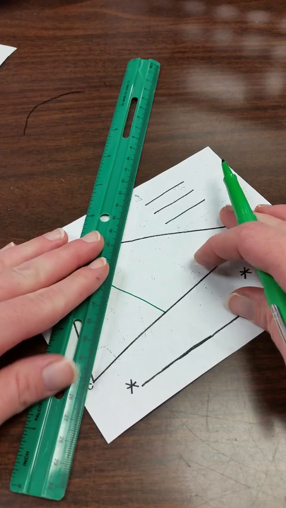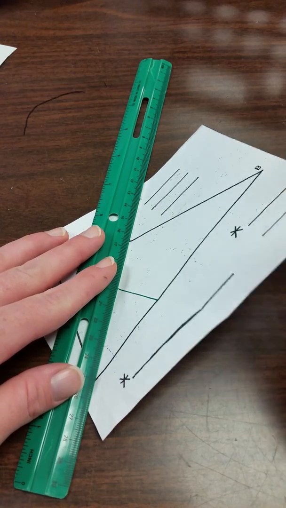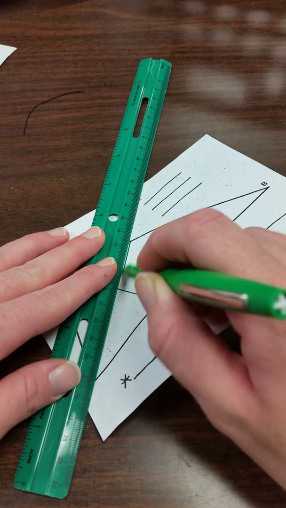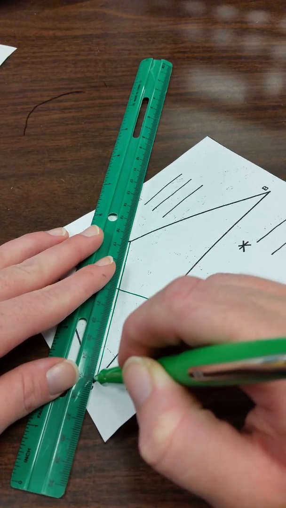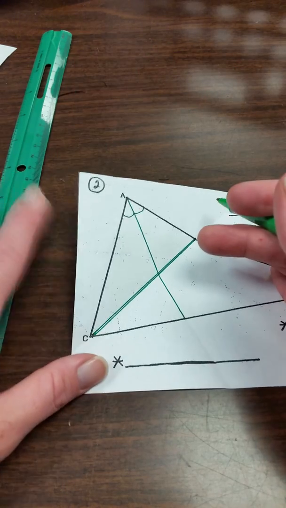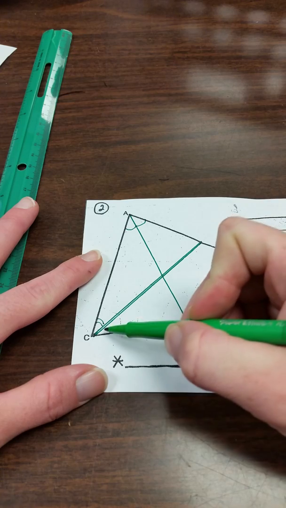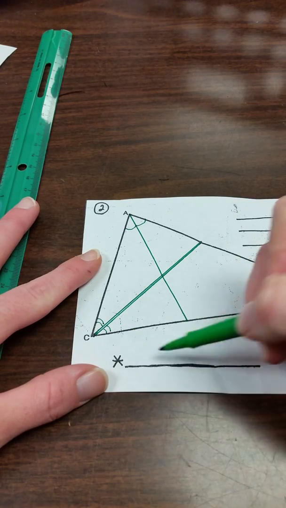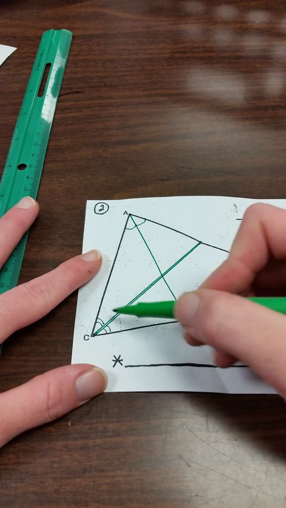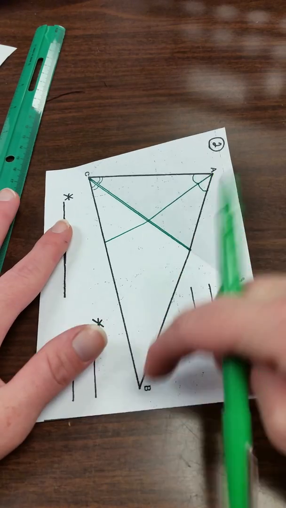So now I'm going to take my ruler and line up on that crease I just made. Oh, I didn't draw that very straight. Okay, so there's my angle bisector, and I've got this angle is congruent to that angle because we just folded the angle in half. So these two angles are congruent. That's an angle bisector. All right, do it one more time with angle B.